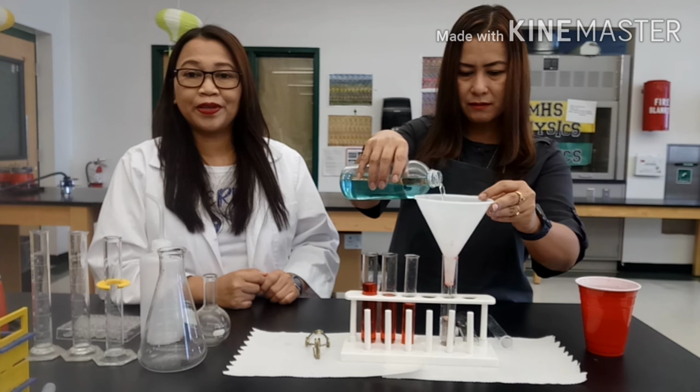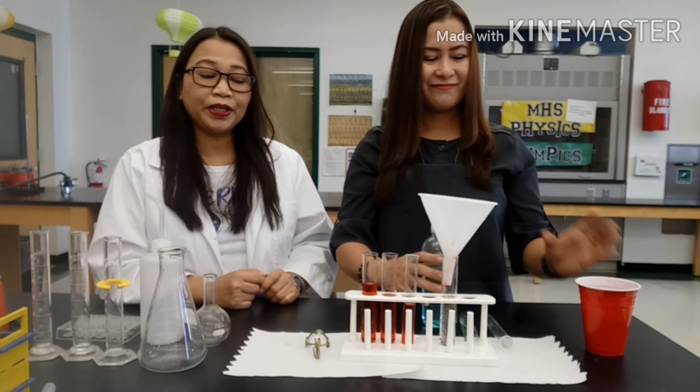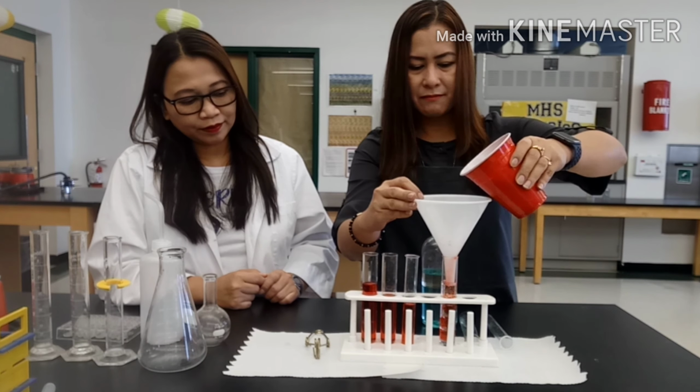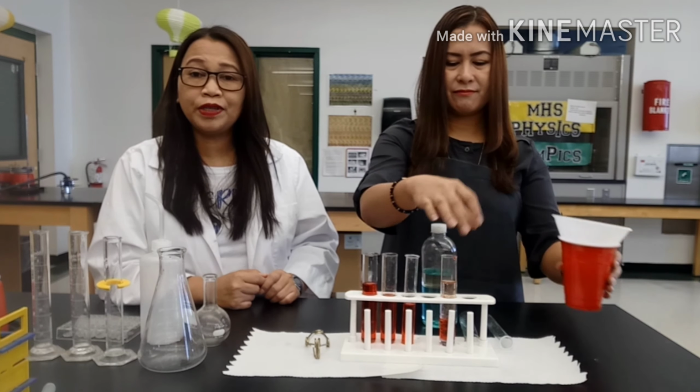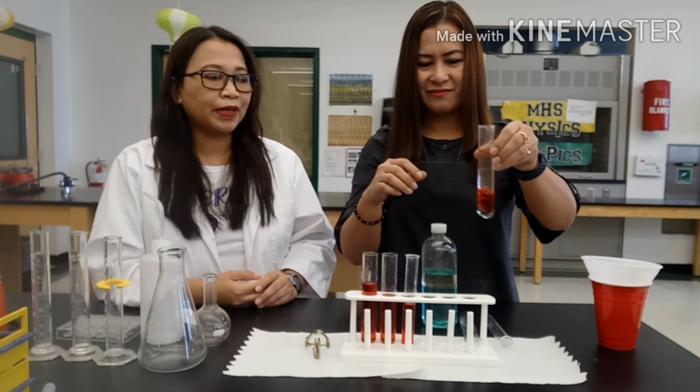This is a safe way to transfer liquid from one container to another, particularly a test tube. So we're going to mix them. As you can see, we have two different liquids in a test tube.